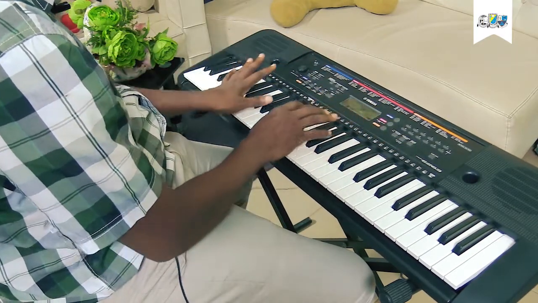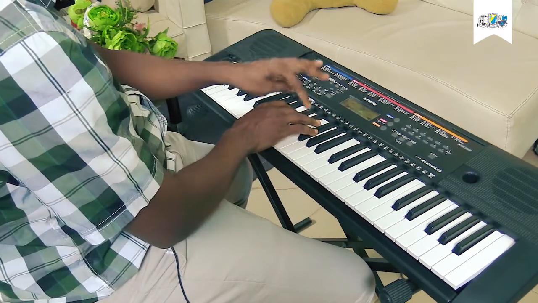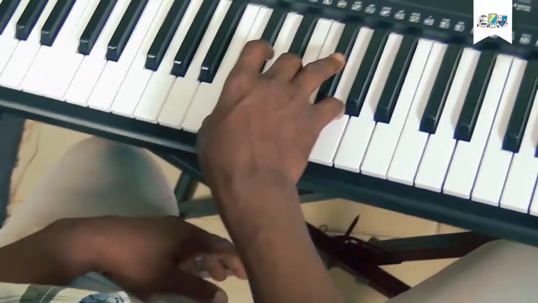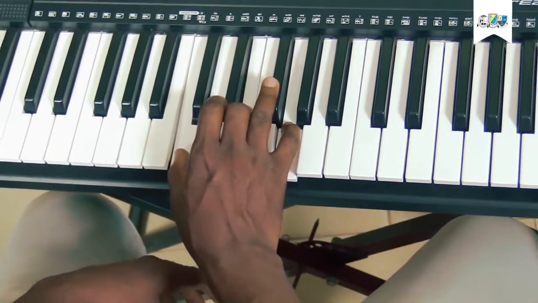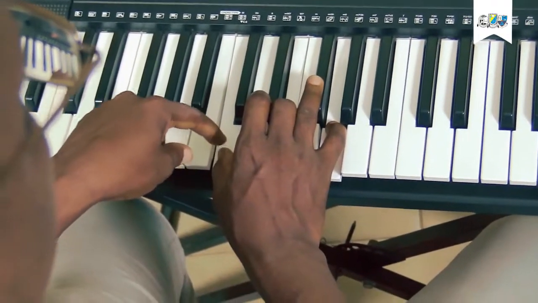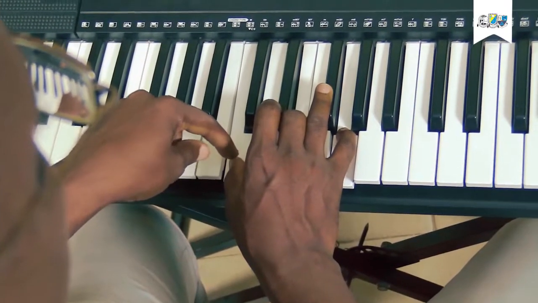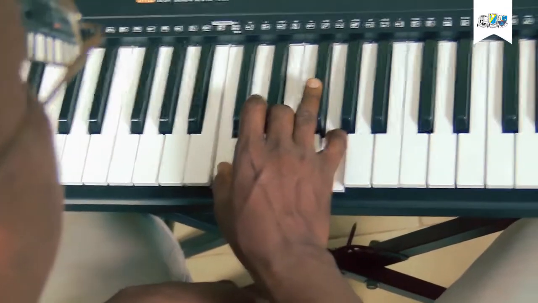Let's get that. Finger 1 will be on C, finger 3 will be on E, finger 5 will be on G. So you strike it down like this. That will give you your tonic triad on the C major scale. Remember, this is our root note, and that is where the name of the triad comes from. So this is the tonic triad of C.